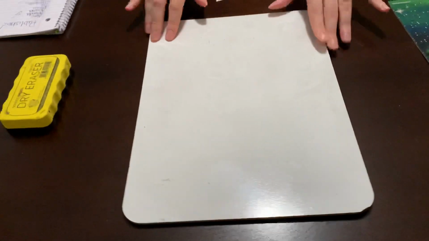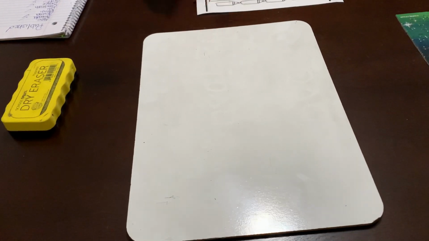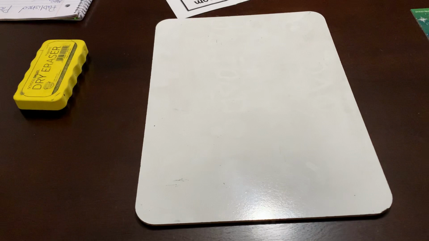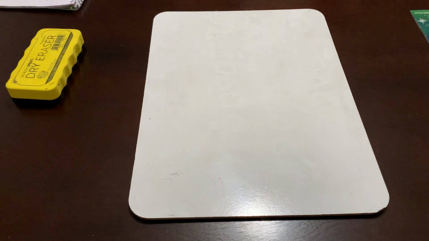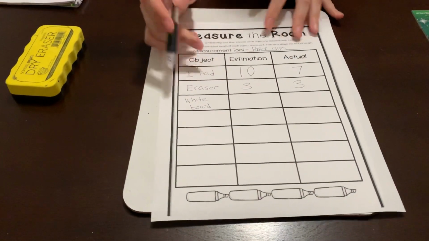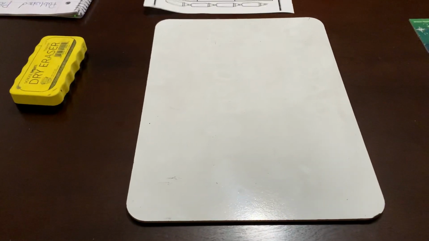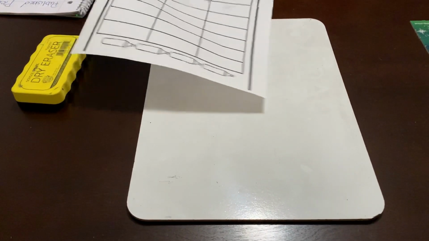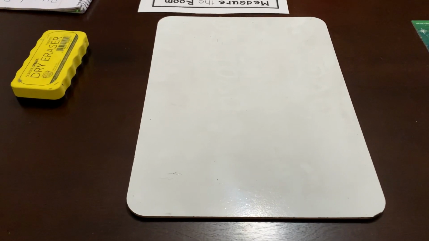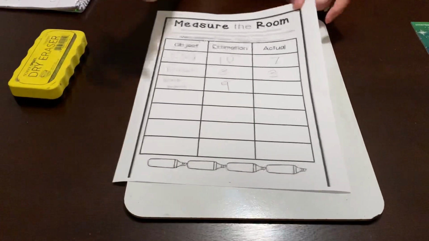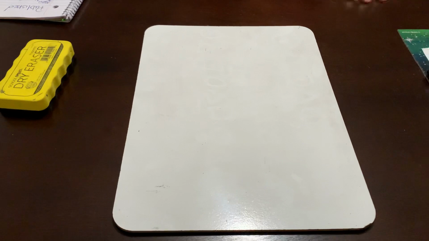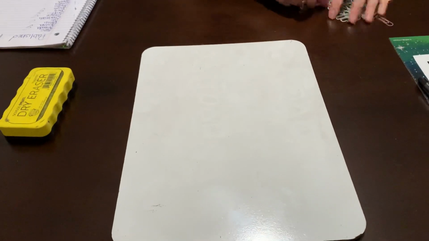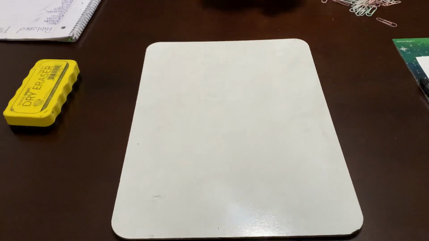Maybe I'll do this whiteboard. Okay, so here I have a whiteboard, and I'm going to write on my paper. Okay, see, I wrote whiteboard on my paper. I'm going to guess that this whiteboard is going to be 9 paper clips long. So I'm going to write 9 because that's how many paper clips long I think this whiteboard is going to be. And then I'm going to actually do it and see how many paper clips long it is.